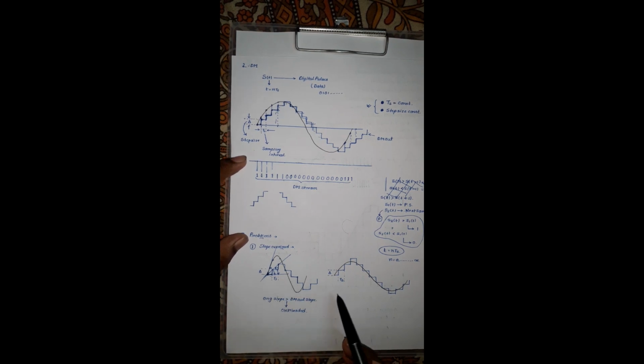That means we have understood that for delta modulation, a drastically varying signal cannot produce the appropriate digital data or the appropriate delta modulation output signal. Okay, this is the first problem. Now there is a second problem, that is the granular noise.